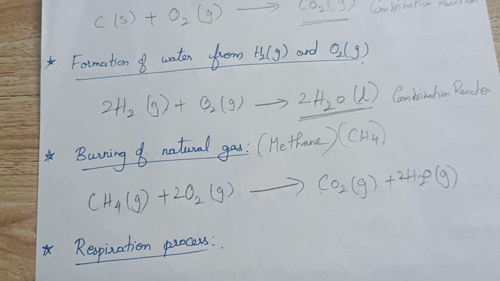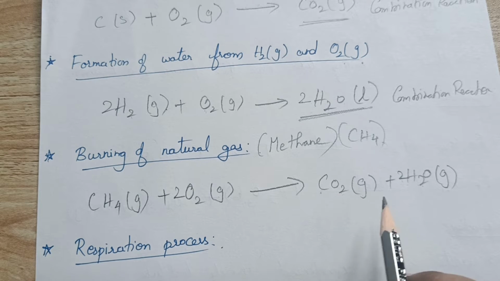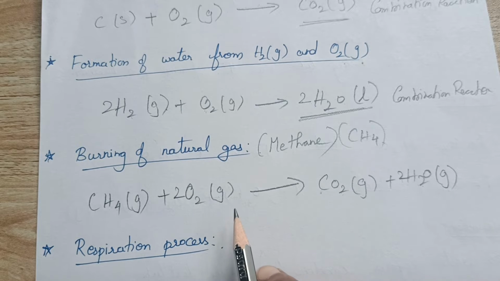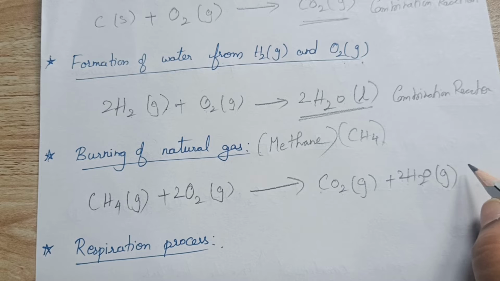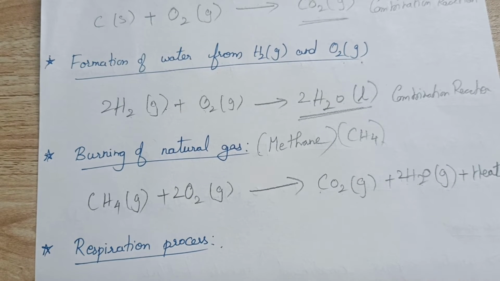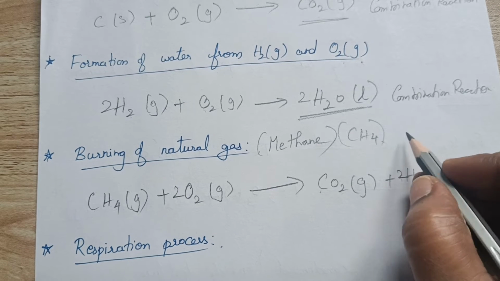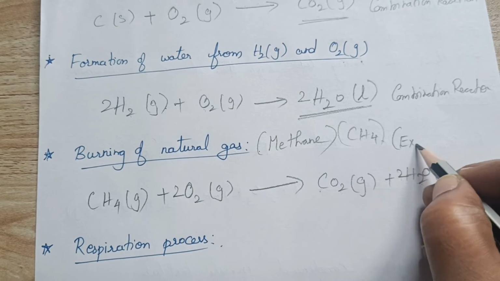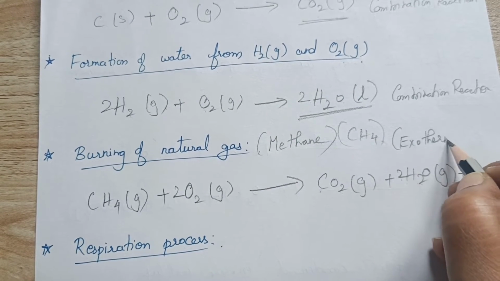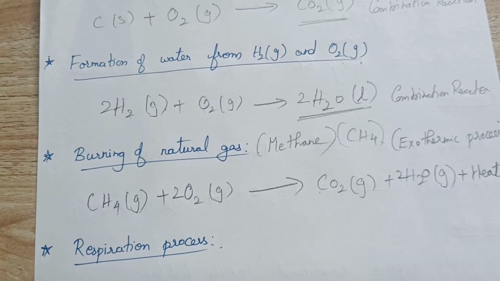So what type of reaction is it? Here a lot of energy, heat, will be released. So it is an exothermic process. Plus heat: a lot of heat will be released while burning. So it is an example of an exothermic process.